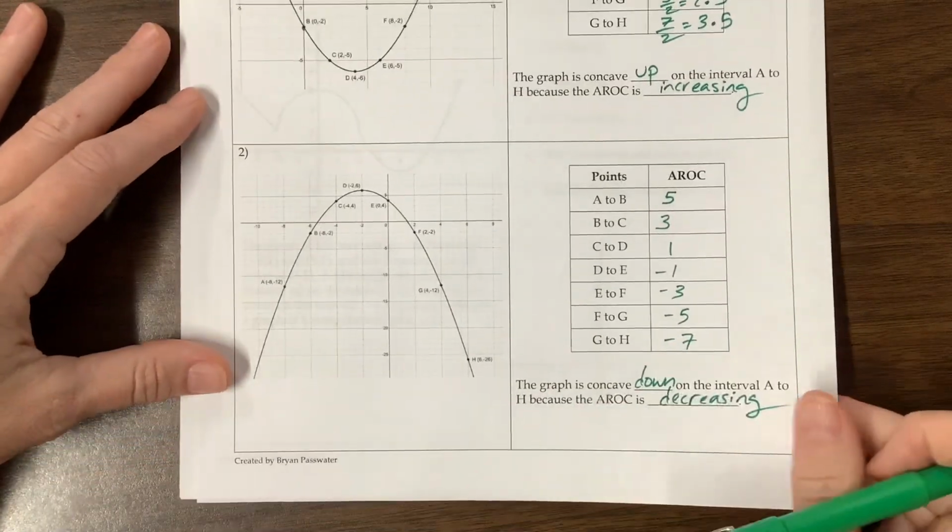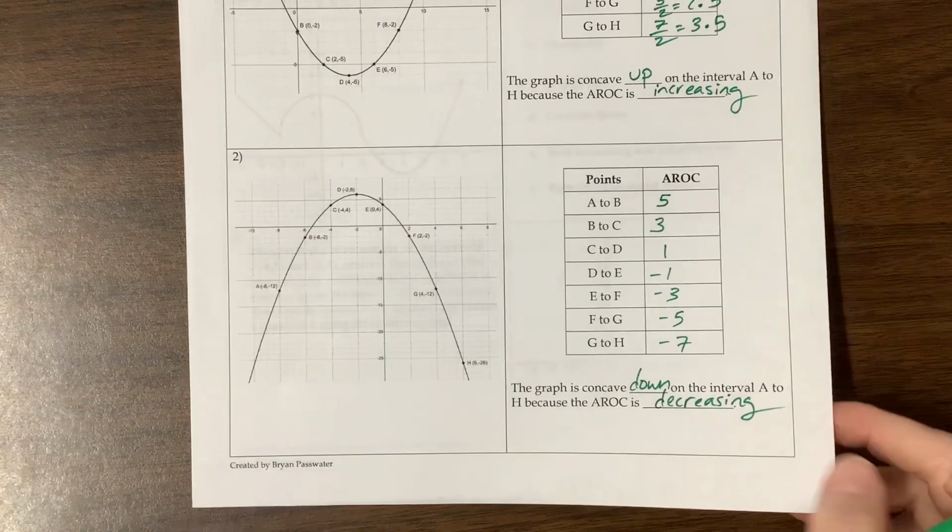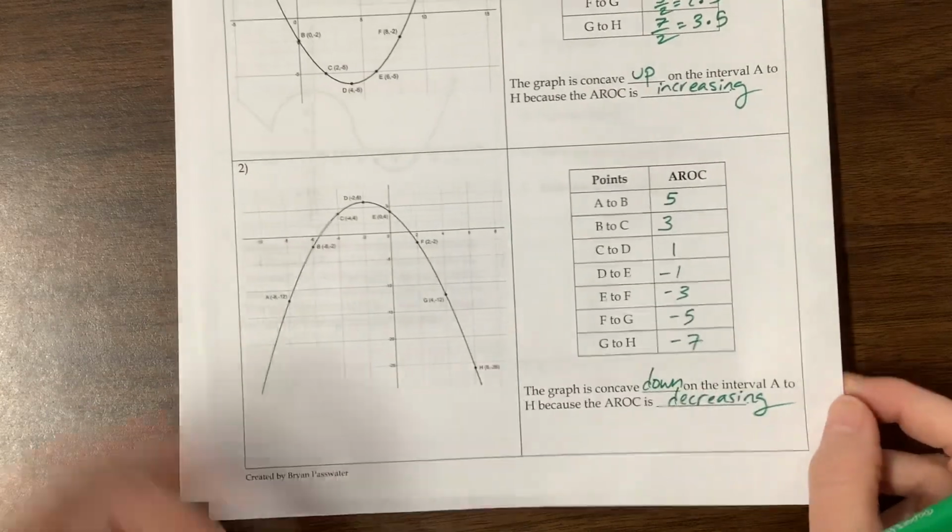Okay, this is a new concept for me, and I've definitely seen some problems that are going to make me struggle. I have to wrap my head around it.